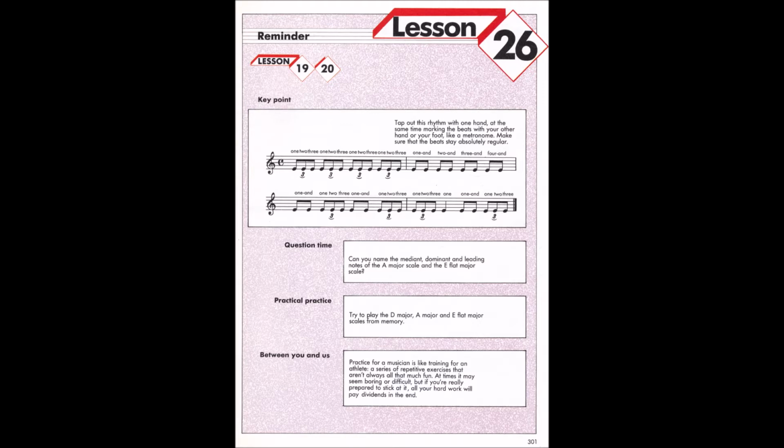If you find you can't do it immediately, it's a good idea to go back and get the scales off by heart now. As usual, you should try to answer the questions and then turn your cassette back on to check if you were right.